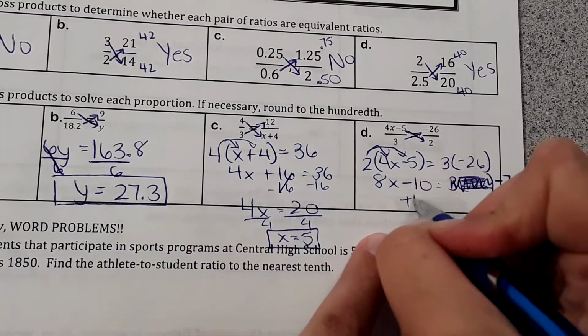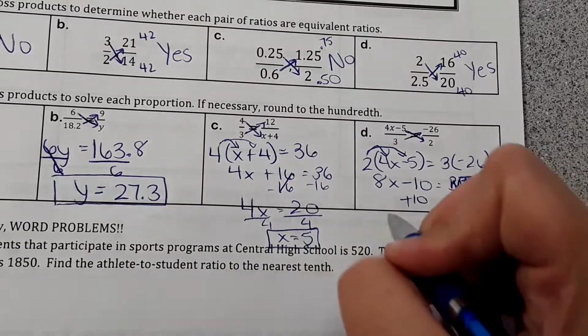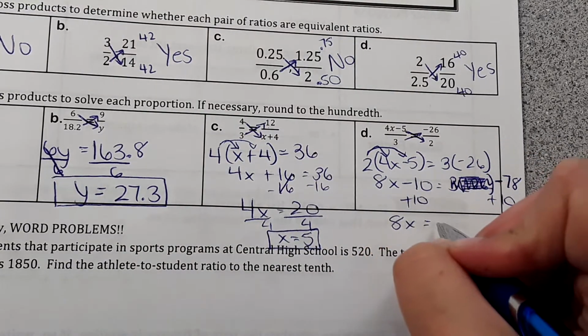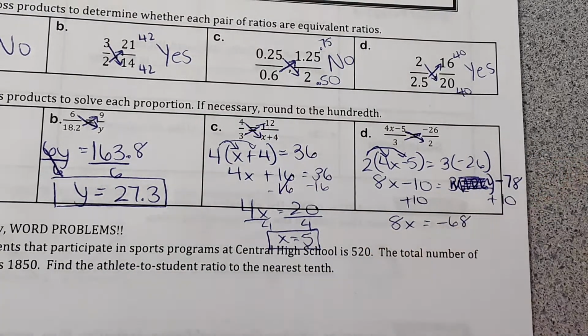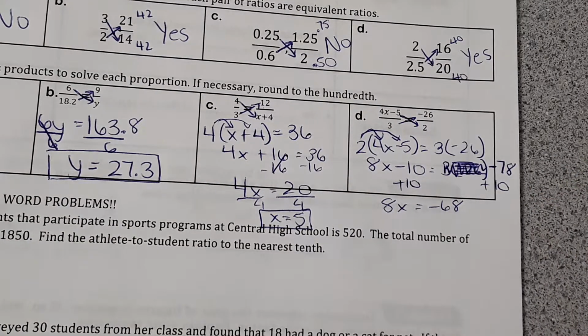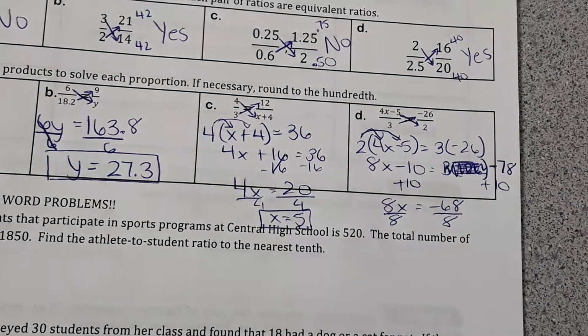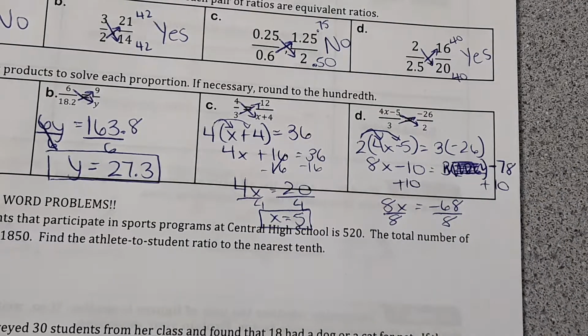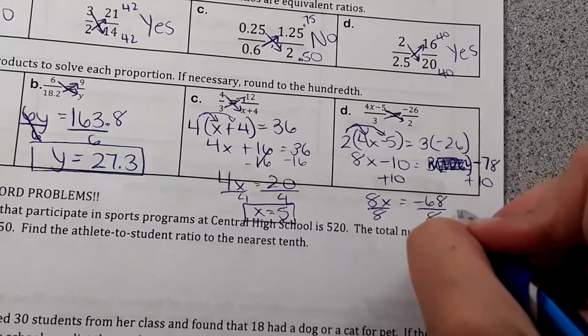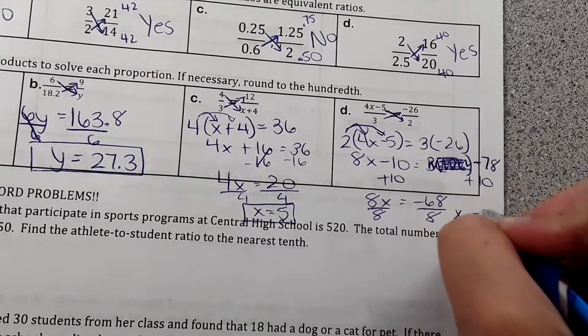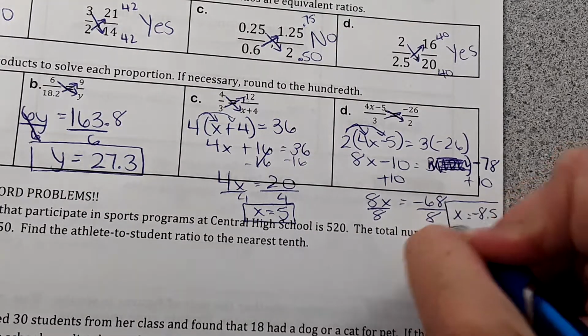Then to solve, add 10 to both sides. And divide by 8. X equals negative 8.5.